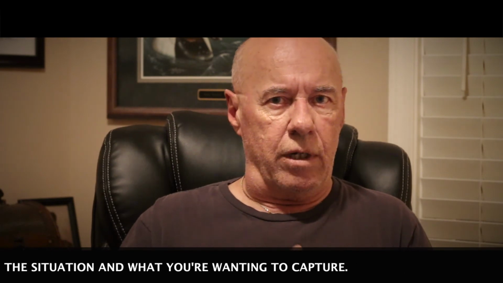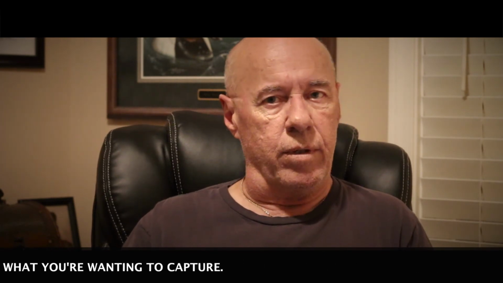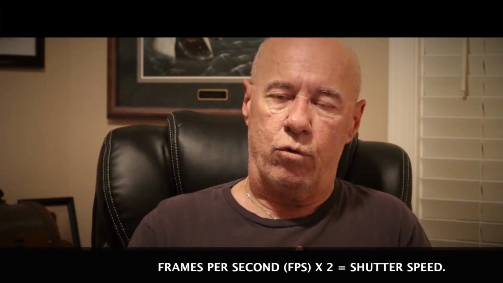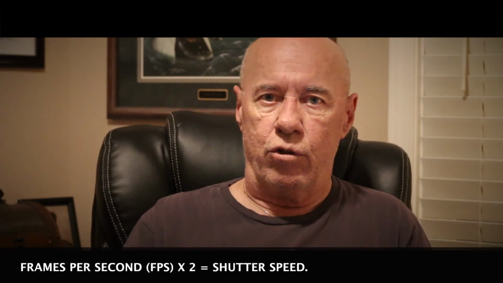I typically shoot at 24 frames per second. Some people shoot at 30 frames per second. If you're shooting at 30 frames per second, you want to have your shutter speed twice that number. So your shutter speed would be 1/60th. If you're shooting at 24 frames per second, your shutter speed should be 1/50th because there's no setting for 1/48th. But 1/50th is close enough.